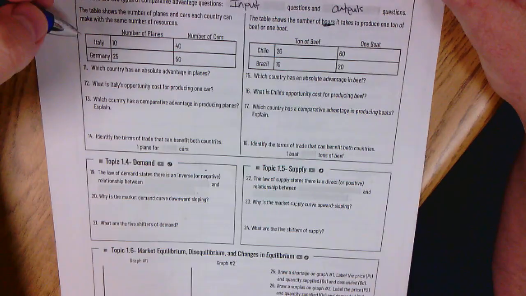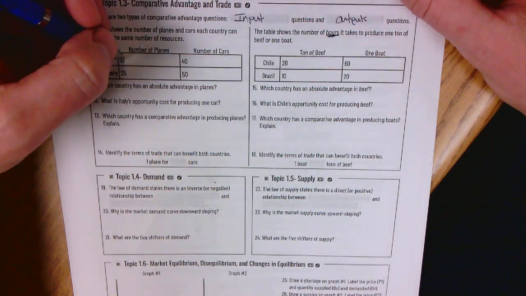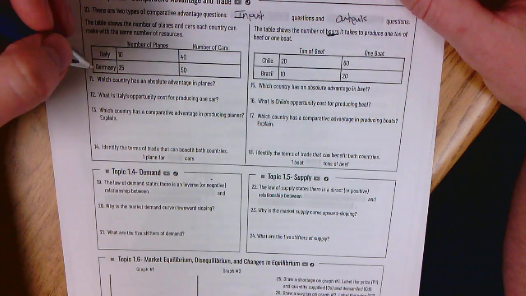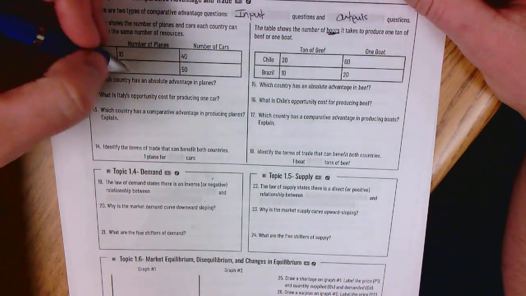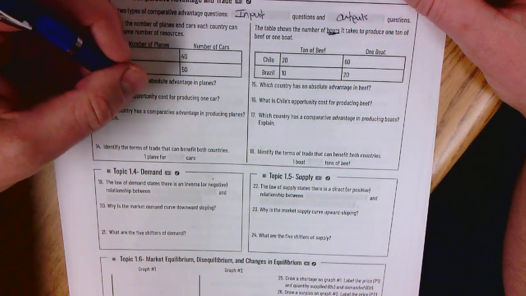So let's take a look at how we set these up now. First off, question 11 is asking us which country would have the absolute advantage in producing planes. So if Italy can make 10 planes, let's say in a given day, and Germany can produce 25 planes, well, Germany would have the absolute advantage in planes. They can make more than Italy can.